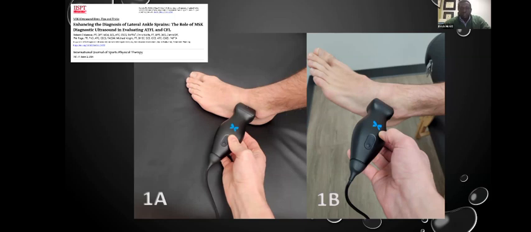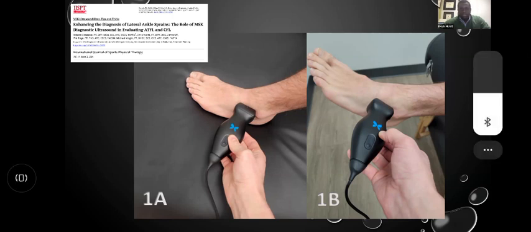And in some cases it's helpful to just have their leg, or a foot in this case, hanging off the table, so that they have freedom. It's also easier for you to move in order to do the different dynamic stress maneuvers that may be required in order to make the diagnosis.